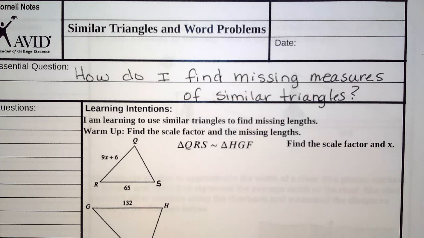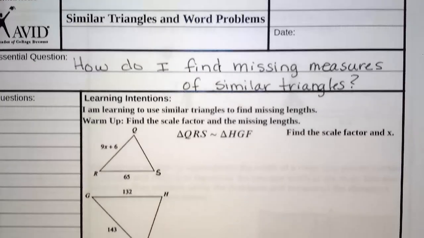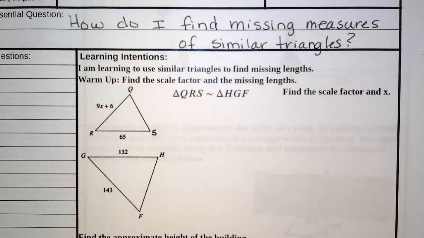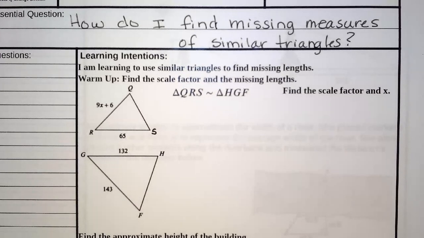Today we're looking at similar triangles and word problems. Your essential question: how do I find missing measures of similar triangles? Your learning intention: I'm learning to use similar triangles to find missing lengths. Your warm-up: find the scale factor and the missing lengths. Pause the video and see if you can do that now.